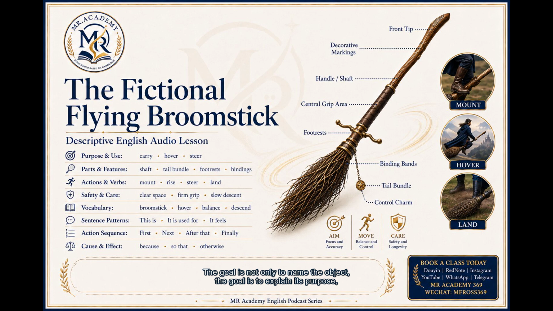The goal is not only to name the object. The goal is to explain its purpose, appearance, material, texture, parts, physical actions, results, and safe use. This kind of organized description is useful in everyday conversation, school speaking tasks, Cambridge KAT, PET, and FCE preparation, and any situation where a listener needs to picture an object without seeing it.